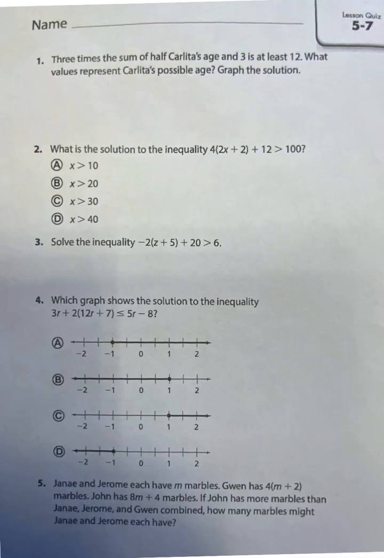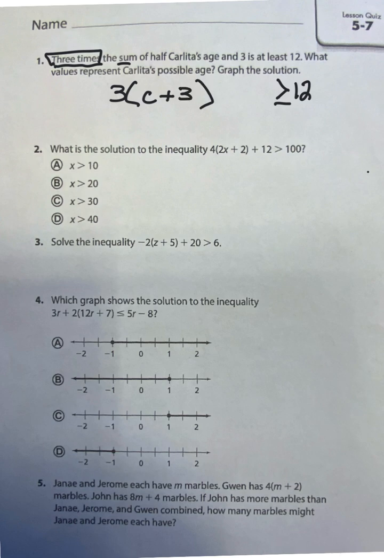People found this one a little bit trickier too. 3 times the sum of half Carlita's age and 3 is at least 12. So I know it's at least 12. So that means it's going to be greater than or equal to 12. To figure out this, it's 3 times, so it's probably 3 times the sum of Carlita's age and 3. So sum means addition. So Carlita's age, let's call it C. The sum of that and 3 is at least 12.